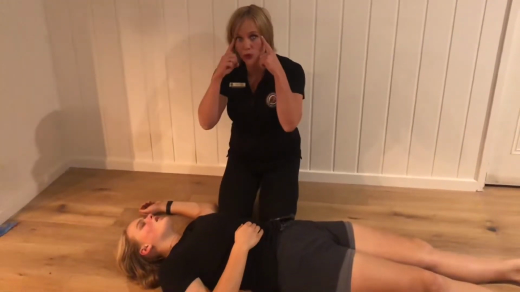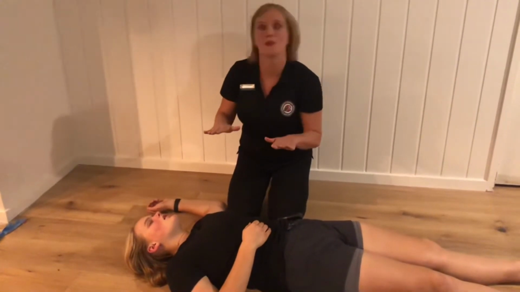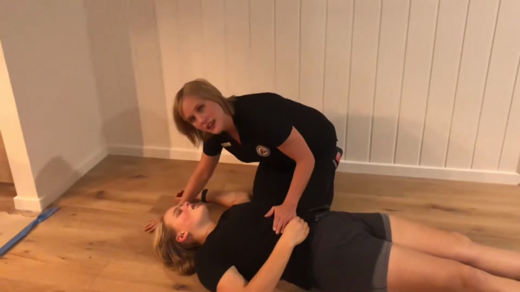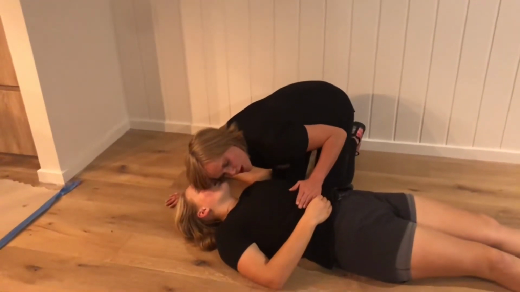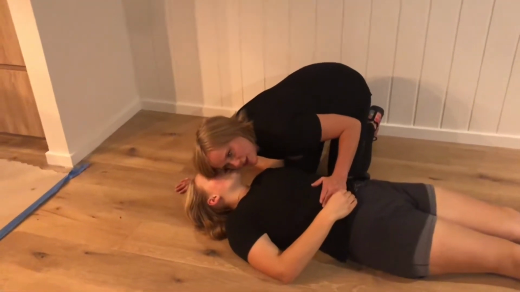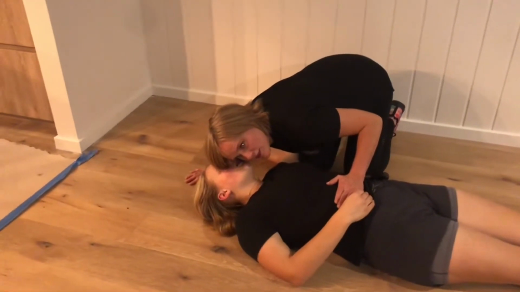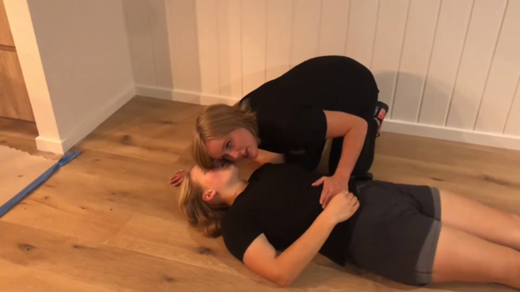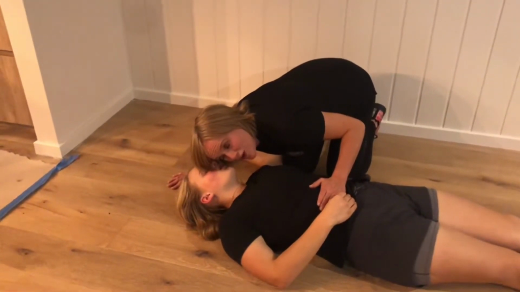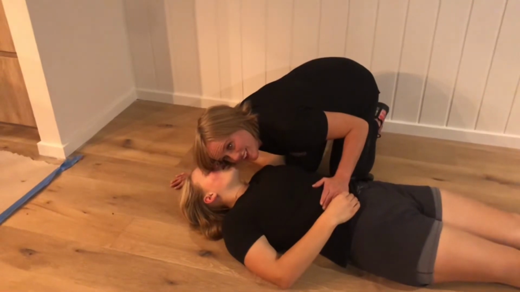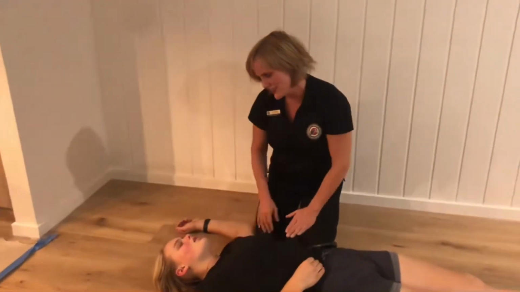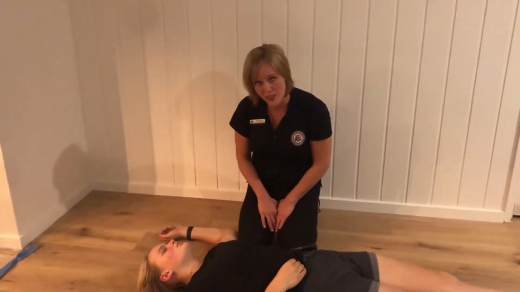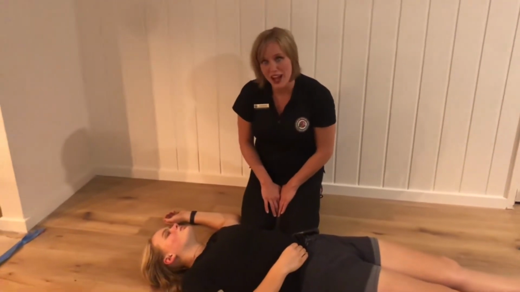We're going to look, listen, and feel for breathing for a whole 10 seconds. So place the hand on the abdomen, ear by the mouth. We're going to watch for a rise and listen for breathing. We're looking at 3 breaths minimum in 10 seconds, and that 10 seconds feels a whole lot longer than it actually is. So in this case, there's no breathing. So this casualty is unresponsive, unconscious, and not breathing. So commence CPR immediately.